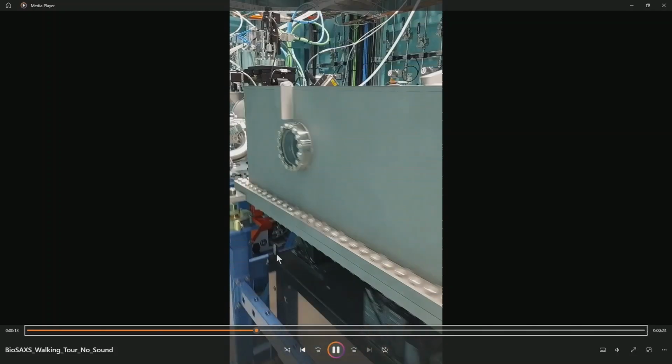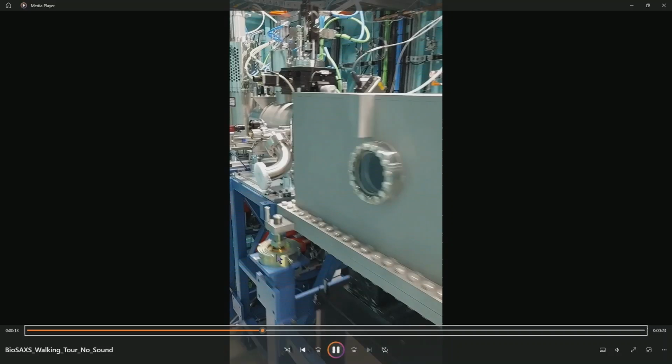So the big square there, that's a vacuum vessel, and that's got our two mirrors in it. So that's got a curved mirror for focusing in the vertical, and right next to it, it's got another curved mirror on the other side for focusing on the horizontal.